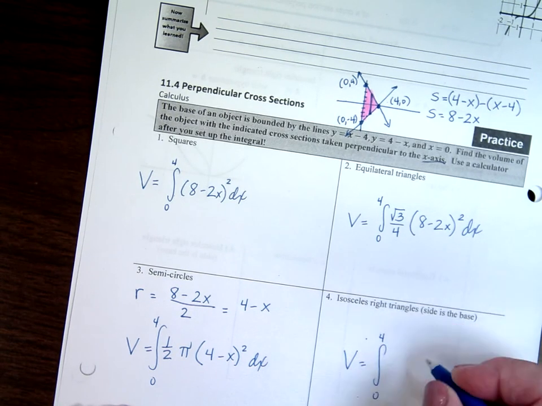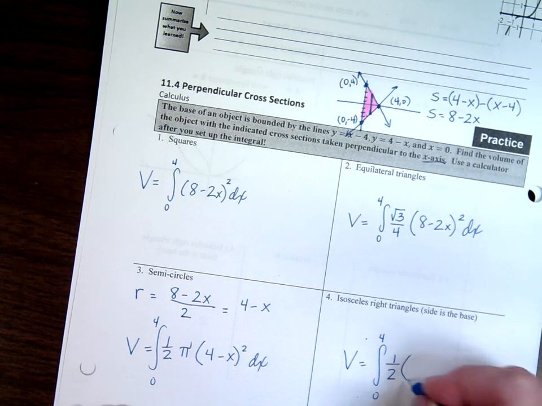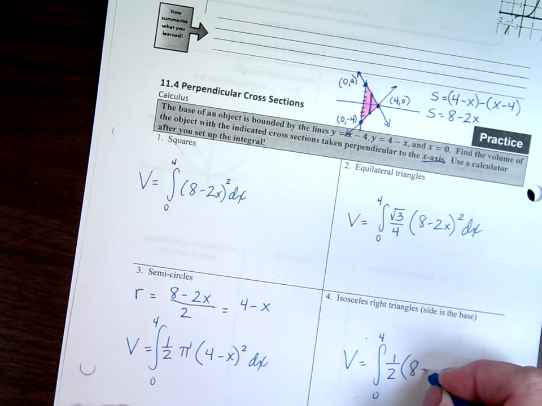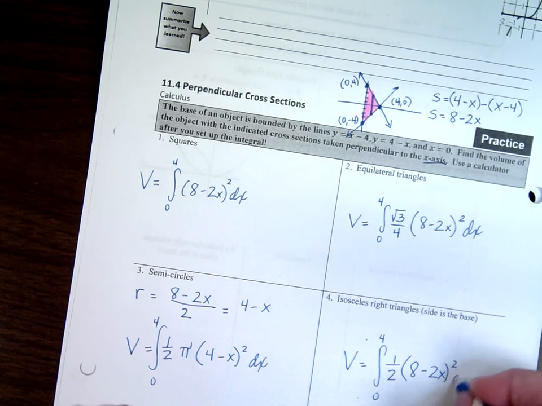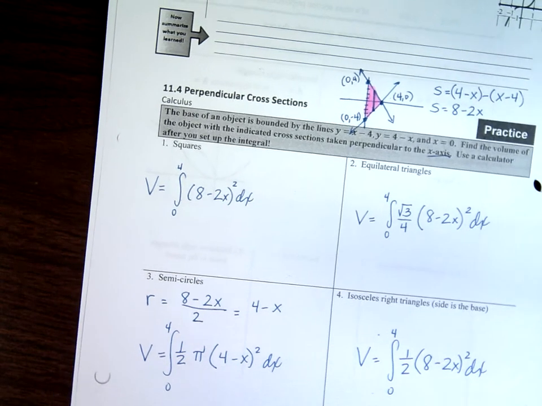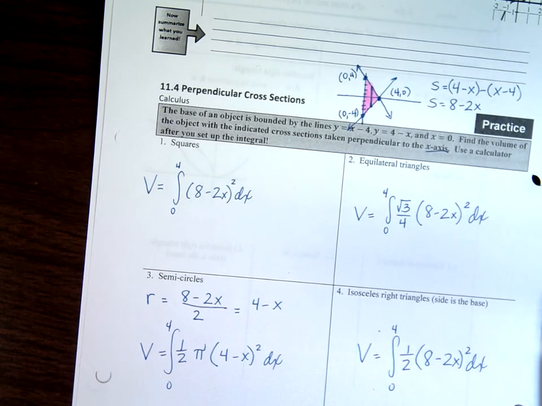Oh, isosceles triangle. Yeah, go back and look that up. This is when it gets a little iffy. The side is the base. Once you have the side figured out, the rest of this is no big deal. Plug in, then it's easy. You're using that same side for everything.